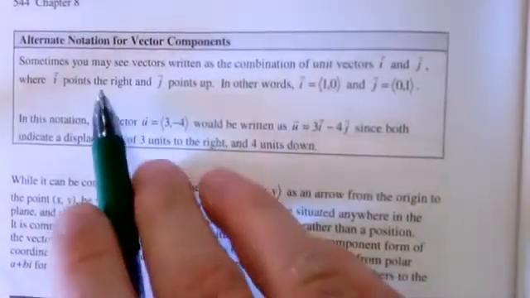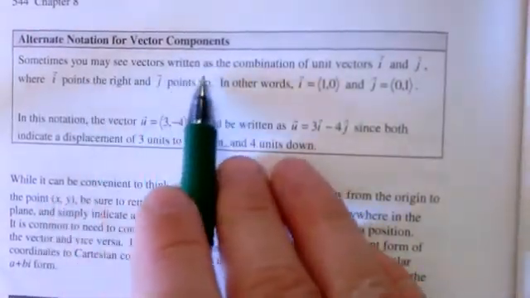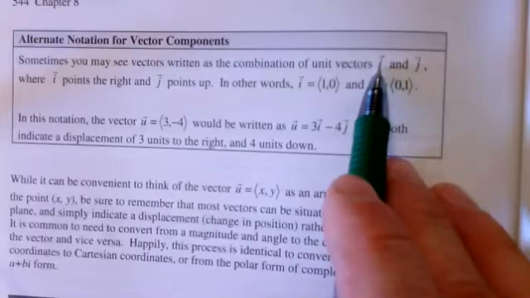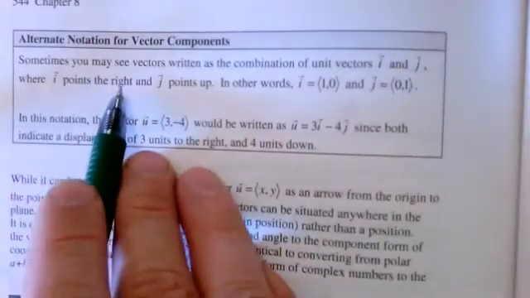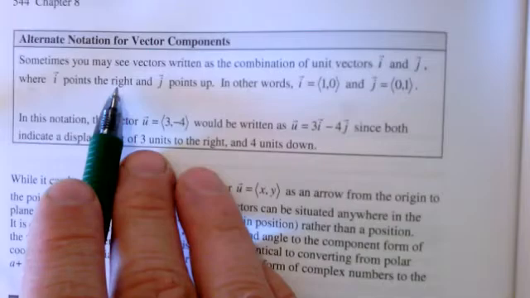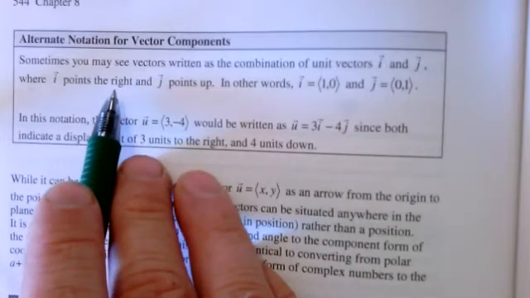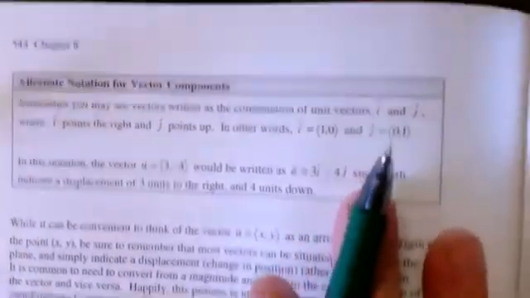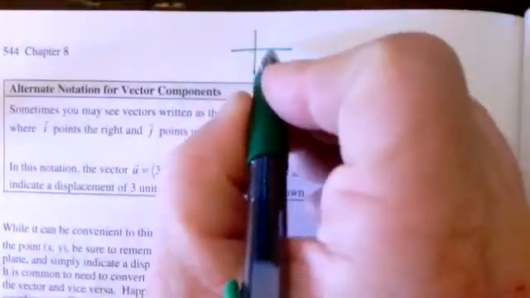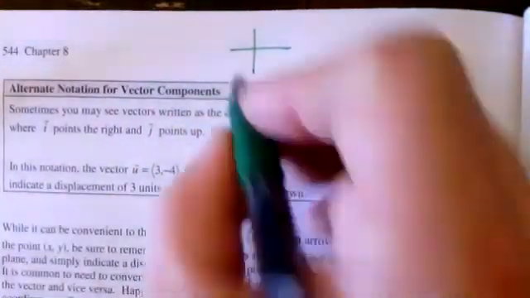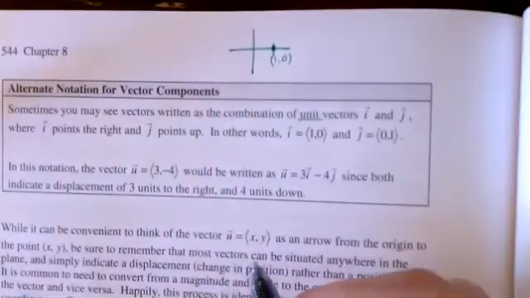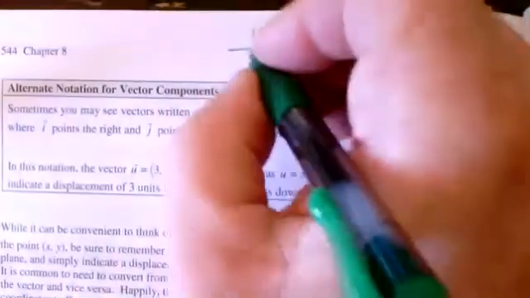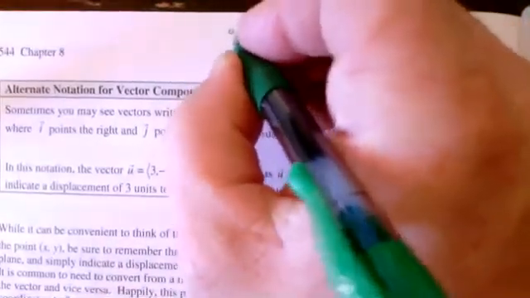Okay. So we have two vectors, and we want to write this as a combination. We have vector i and vector j. i points to the right. That's a unit vector, so we know it has length 1. If it points to the right and it's a unit vector with length 1, that's going to be <1, 0>. j points up, so that's going to be <0, 1>.